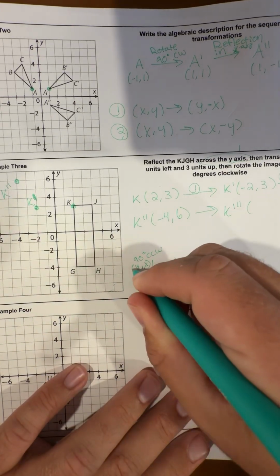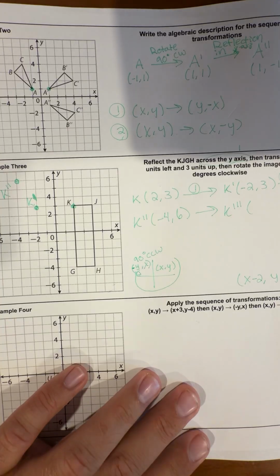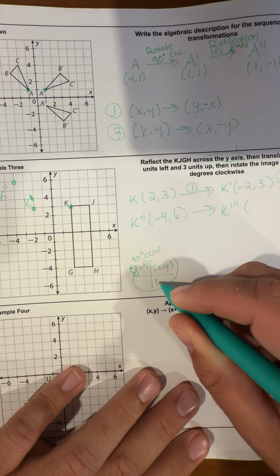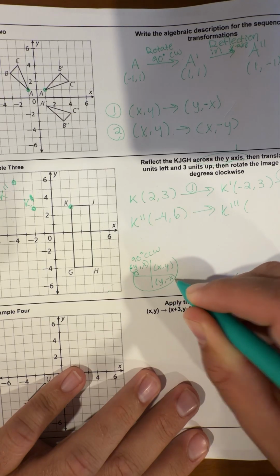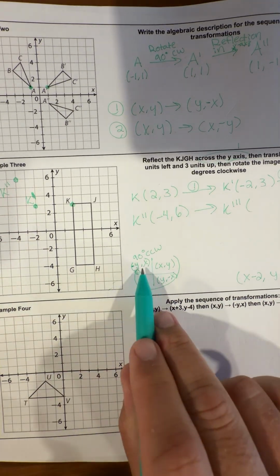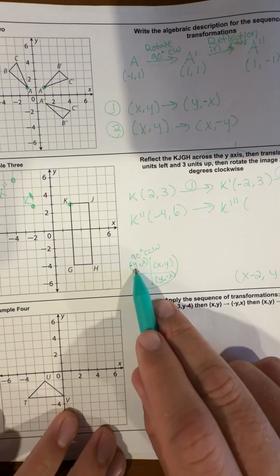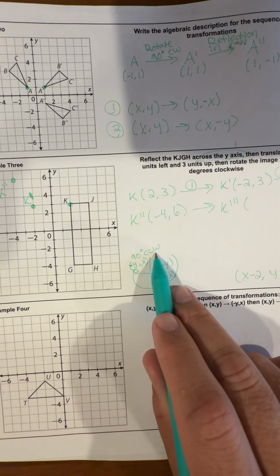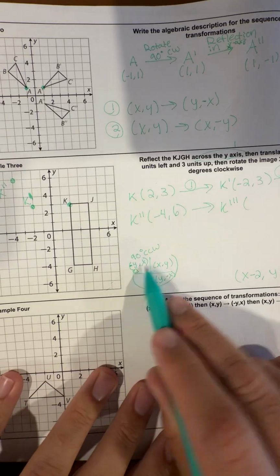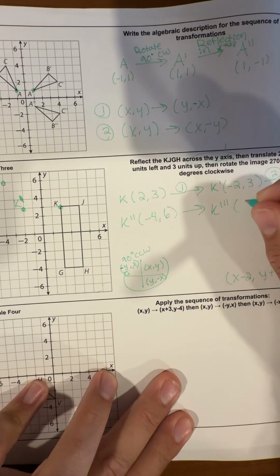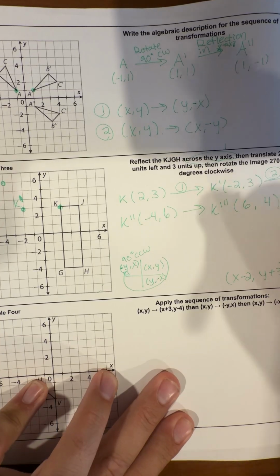And when you go counterclockwise, that's the opposite way than you would normally rotate. So that means your y coordinate needs to be negated. If you want 90 degrees clockwise, the opposite happens: your x coordinate gets negated. So we need to apply this rule because it's a 270 degrees clockwise rotation or 90 degrees counterclockwise. We need to apply this rule to this coordinate. So we need to flip the order. So I know it's going to be a 6 and a 4.